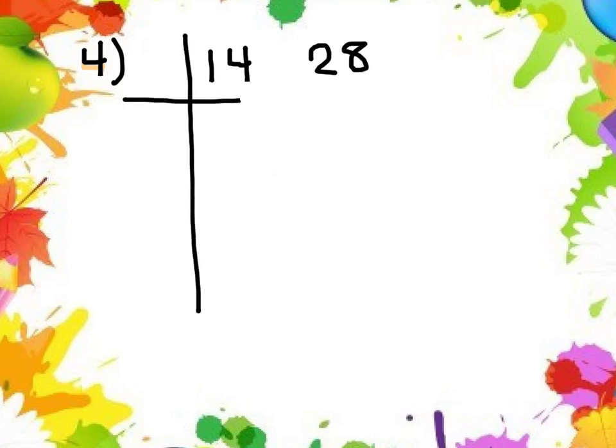Problem number 4 is getting the least common multiple of 14 and 28. In previous examples, I have been using prime numbers to divide these two. You can also do this, but you have to watch out on what you're doing. You know that these two numbers are divisible by 7 as well as by 14.